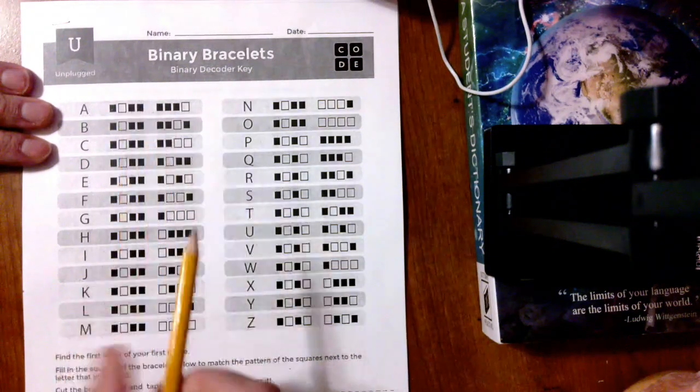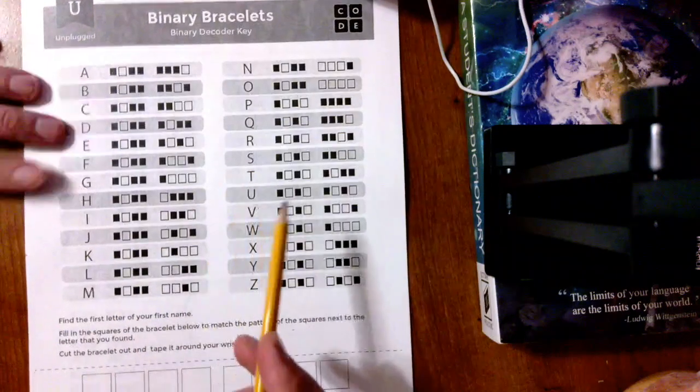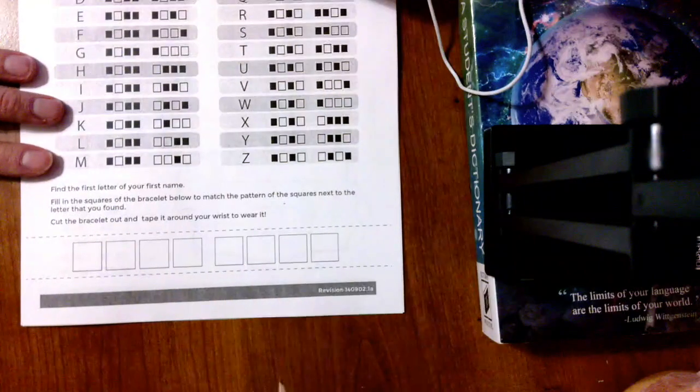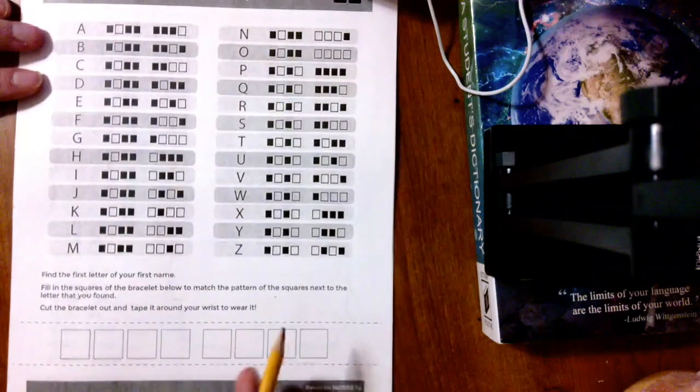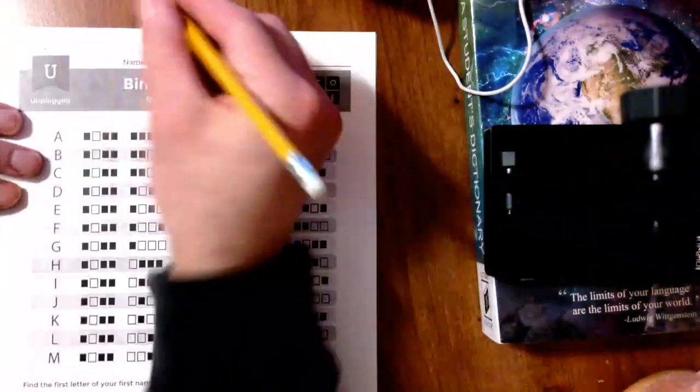So for the binary bracelet, down here, you're going to put the first letter of your name. Okay, my name is Mike. Well, first of all, I should probably put my name on my paper, right?